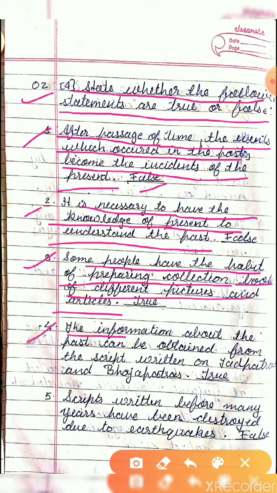Now the fourth one: the information about the past can be obtained from the script written on Tadpatra and Bhojpatra.